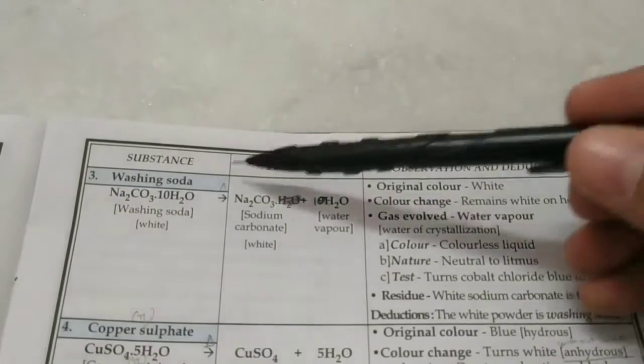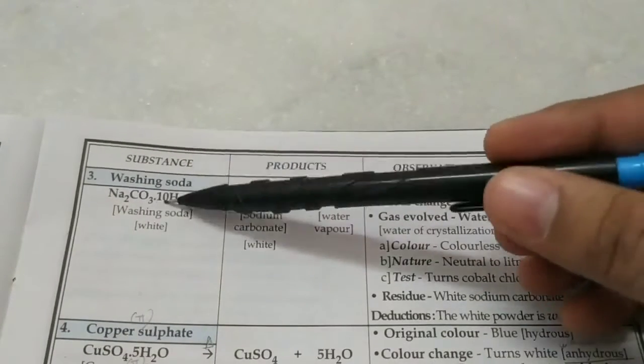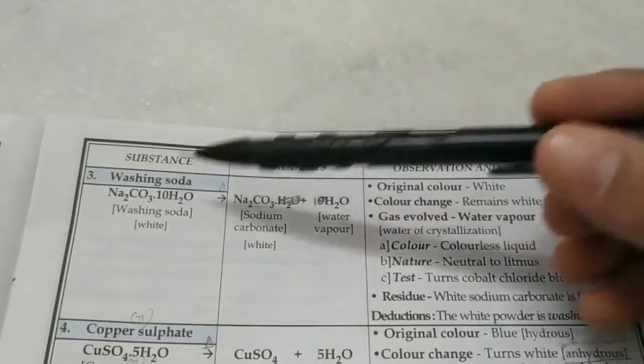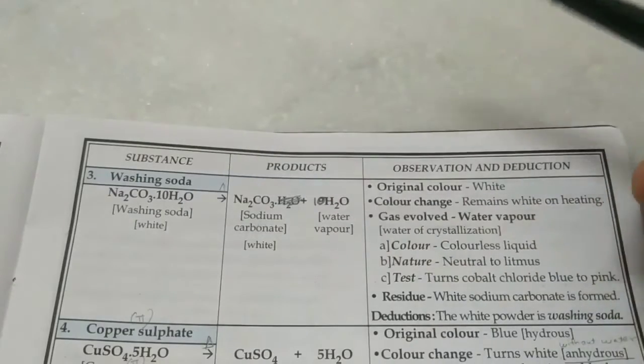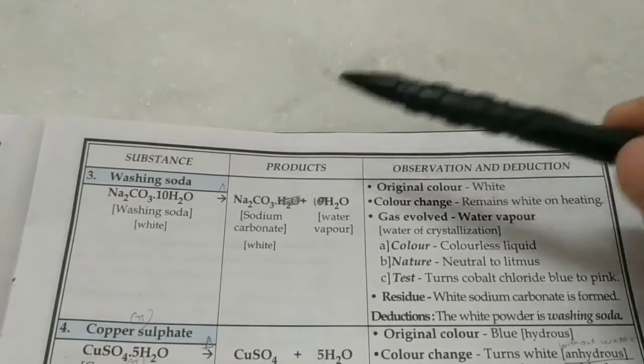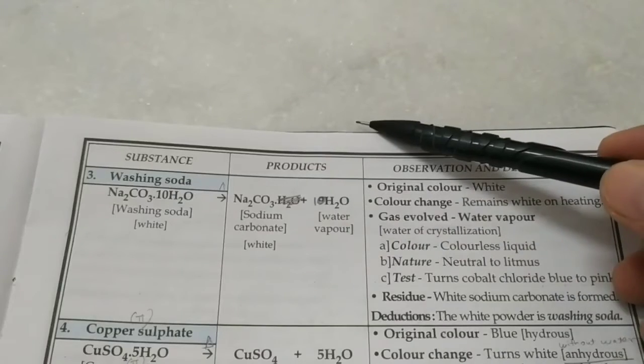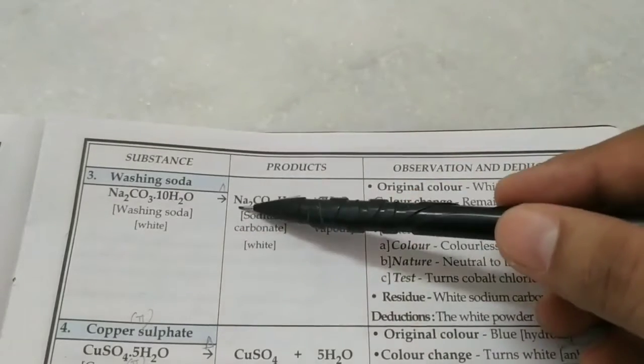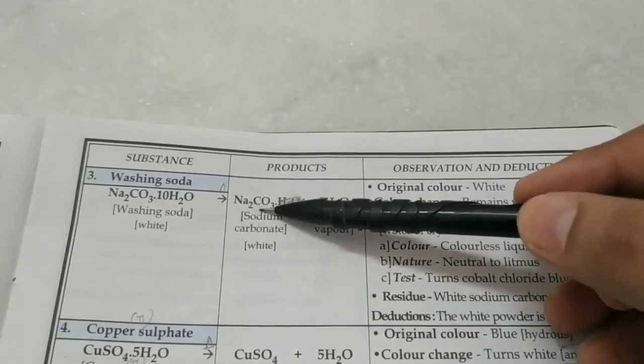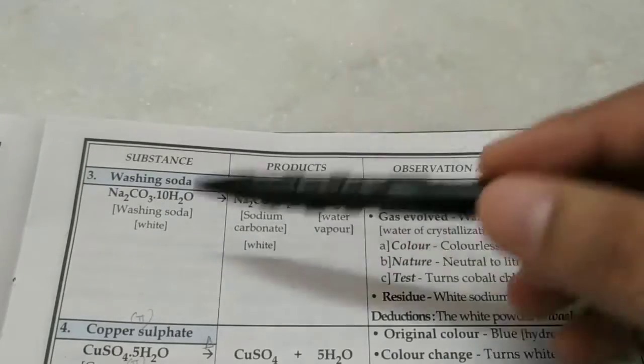Next, washing soda. It is a decahydrate, that is 10 water of crystallization molecules here. So when you heat it, all the water of crystallization disappears. And from a crystalline substance, it becomes a powdery, that is amorphous substance. And it is anhydrous, that is there is no water left. But the color is still the same, white and white.